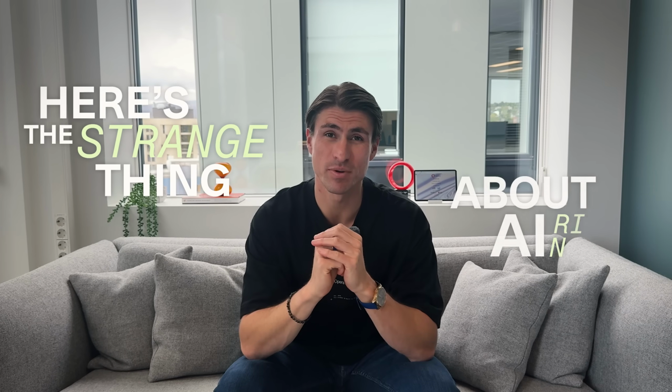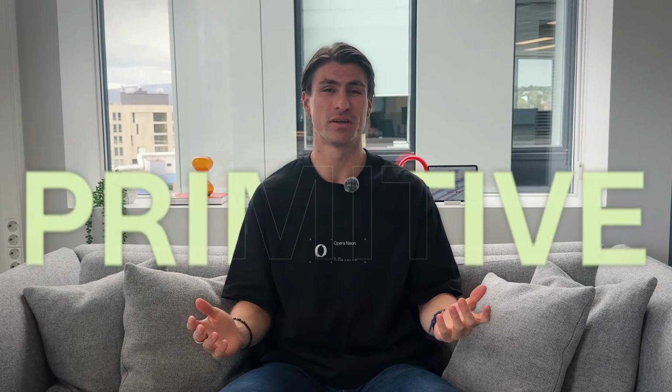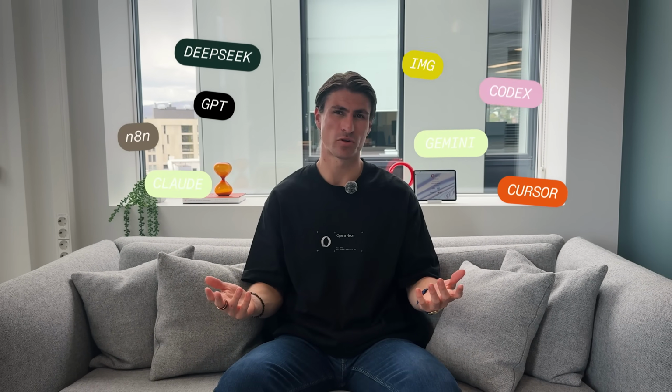Here's the strange thing about AI right now. The intelligence is impressive, but the workflow is still primitive. You have 10 AI tools. The models are smarter than ever, but every time work moves from one tool to another, you are the one carrying it. Copy, paste, repeat. You're basically still the context layer between tools.